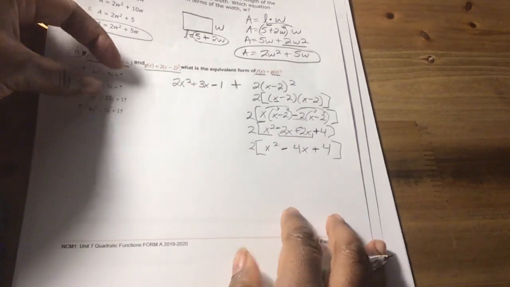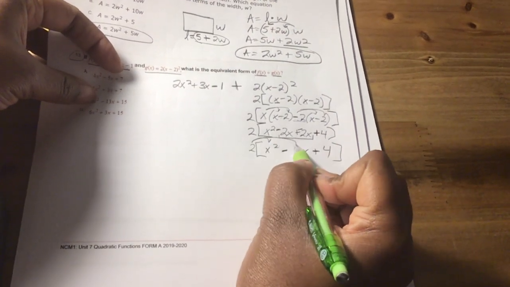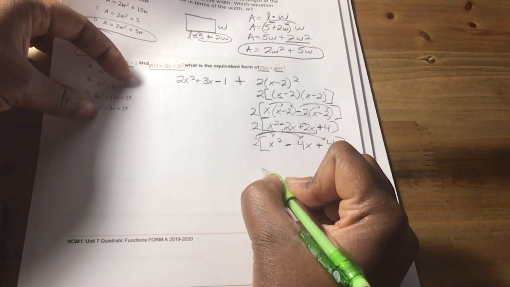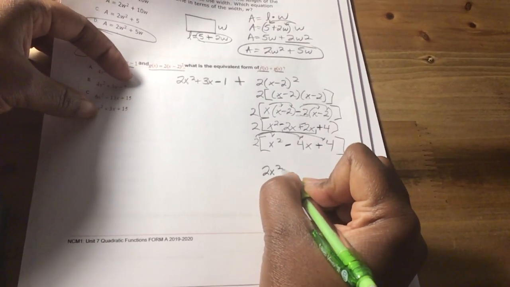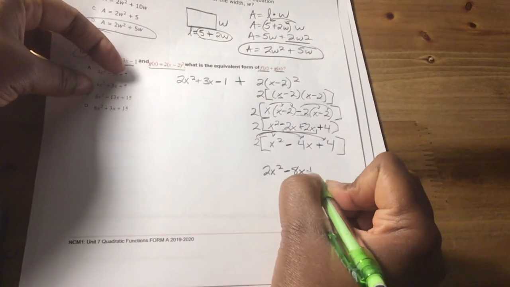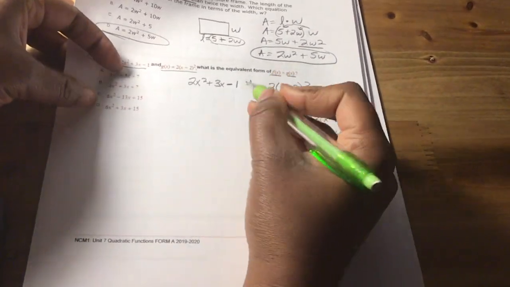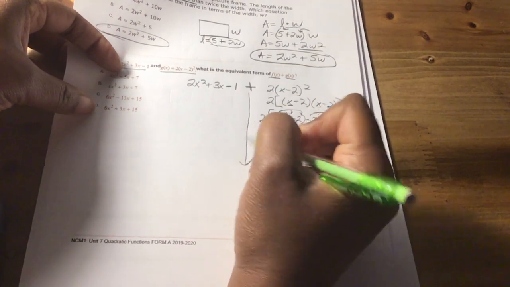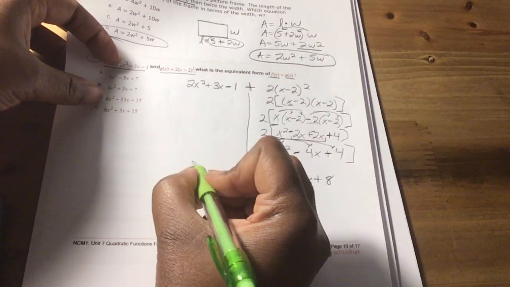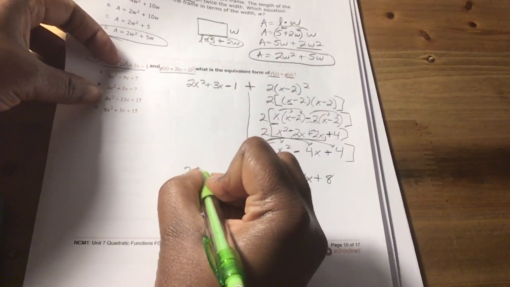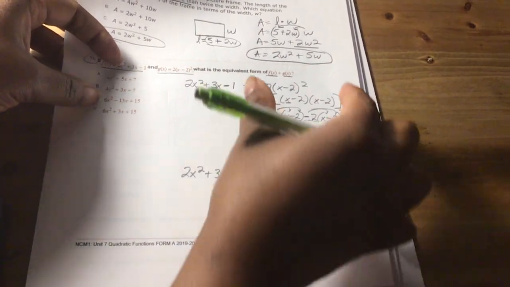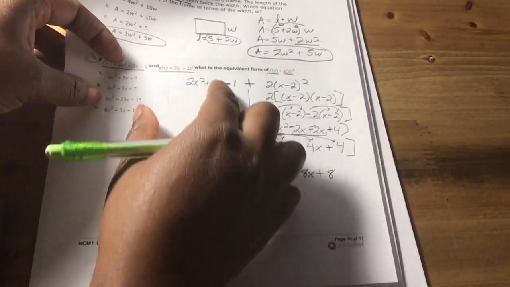Now we want to multiply the 2 times all of the numbers there, so this is going to be 2x squared minus 8x plus 8. Now bring the plus sign in the middle down. This is already simplified, so I'm just going to bring it down: 2x squared plus 3x minus 1. So I simplified this first and just brought this down.